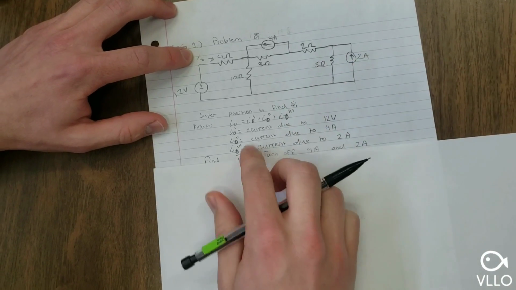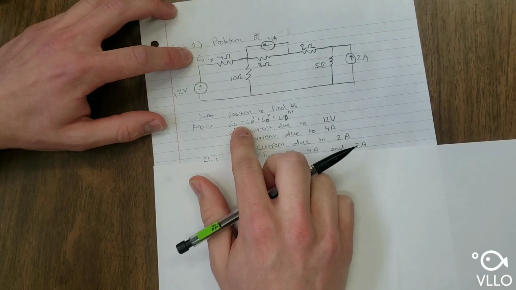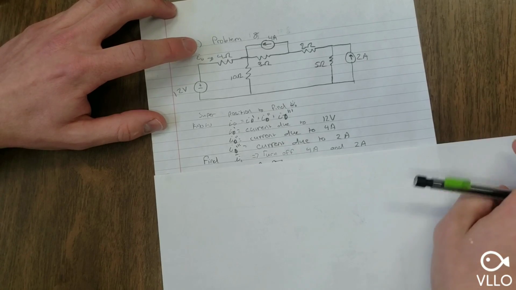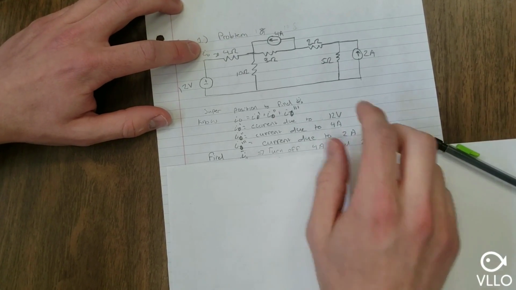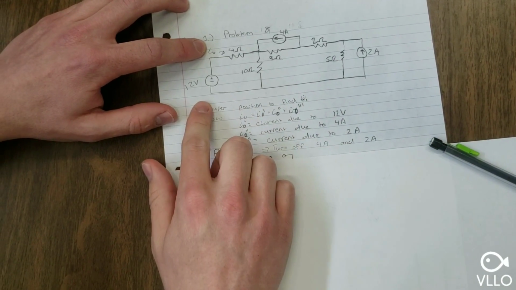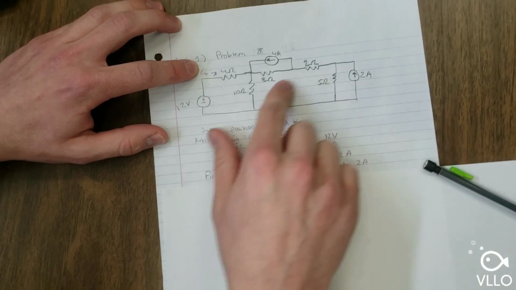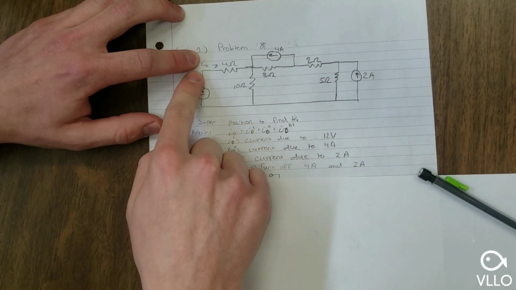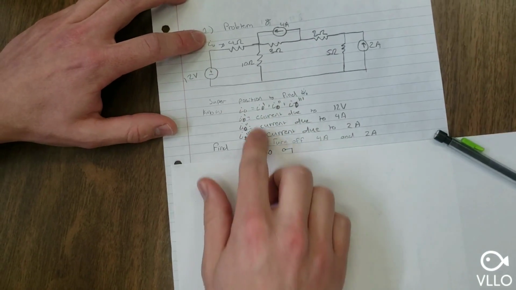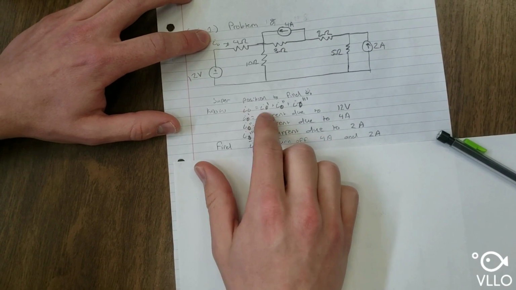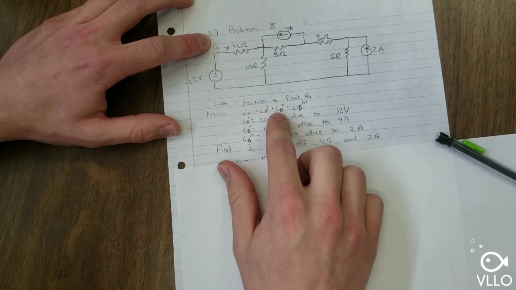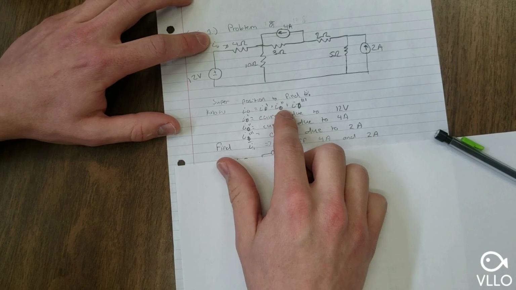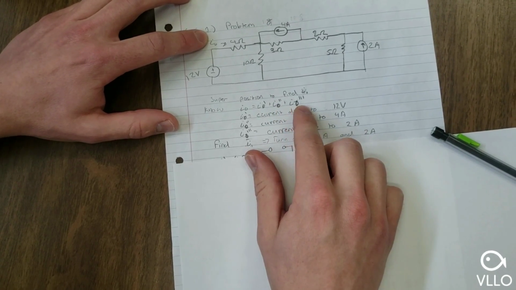So the idea of superposition is to find the contribution to the current from each source. So what we're going to do is turn off each source and find the contribution to I naught. So I wrote an equation right here. So I naught is equal to I prime 1 plus I prime 2 plus I naught double prime plus I naught triple prime.